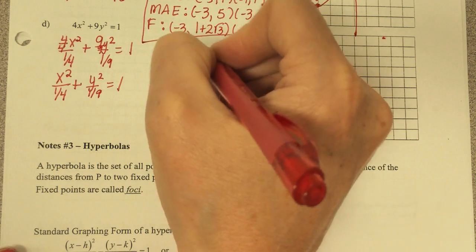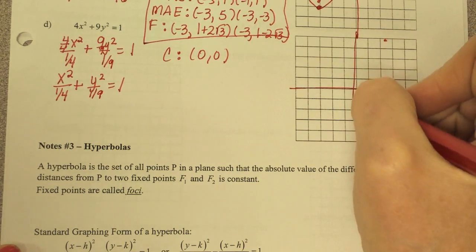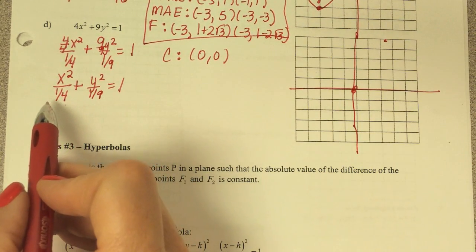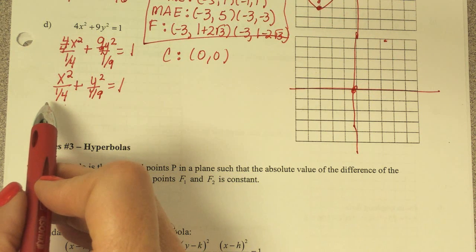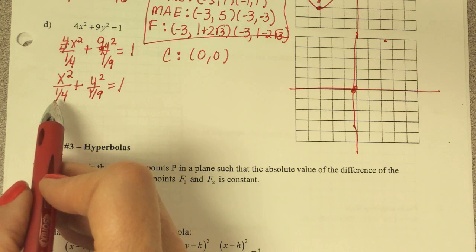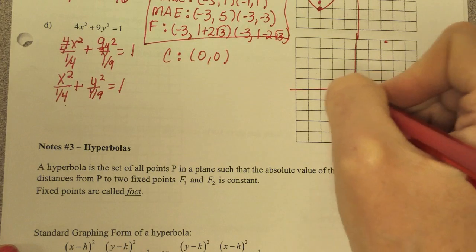The center is going to be at 0, 0. How far am I going to go out in the x direction? Ben? No, square root of 1, square root of 4. 1/2, right? So I'm going to go out 1/2 in the x direction.